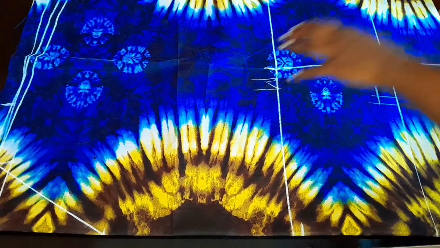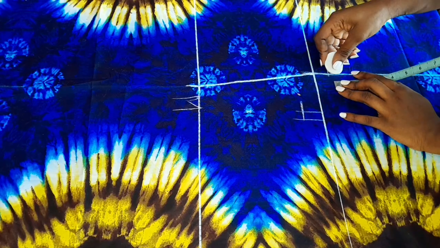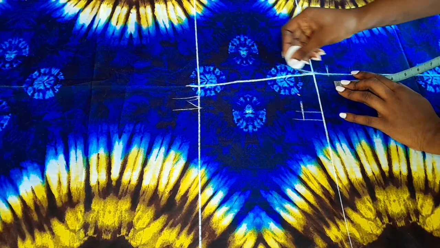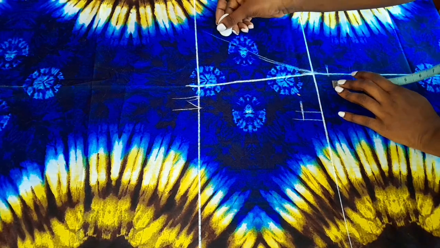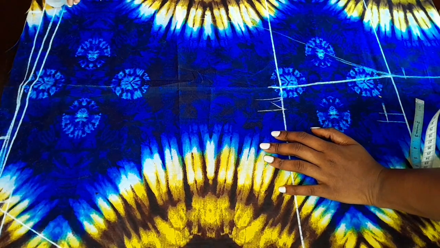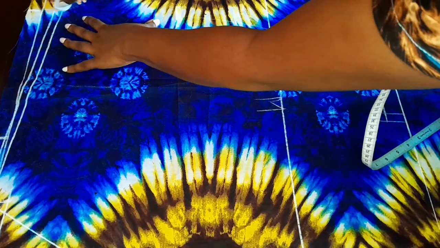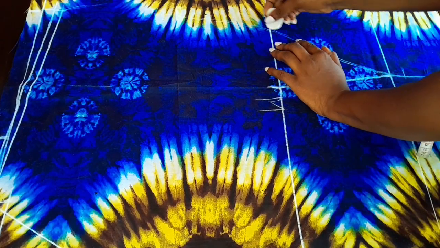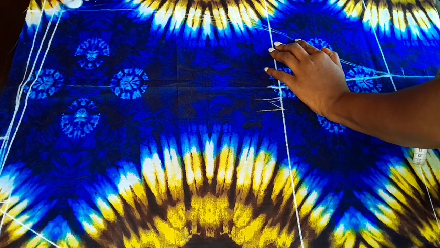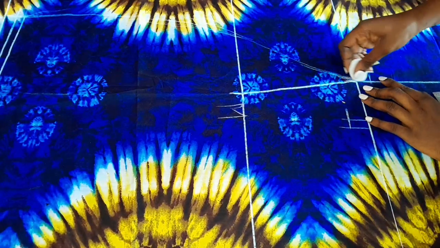The next thing you will do is to connect the hip to the sleeve length. But before then, come down by 1 inch from the hip downward, then just give it a slight curve like this. You are just going to connect like this. Can you see?